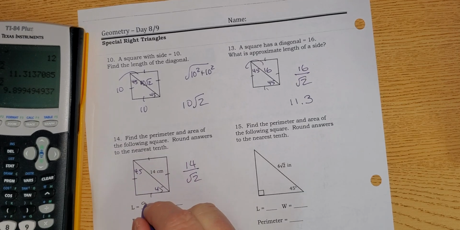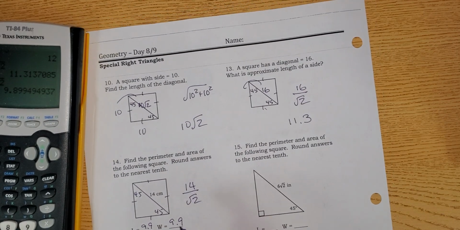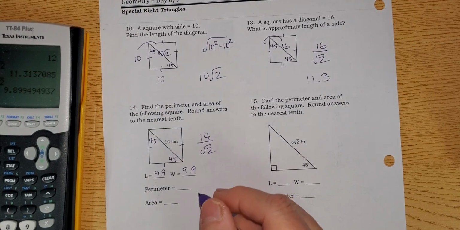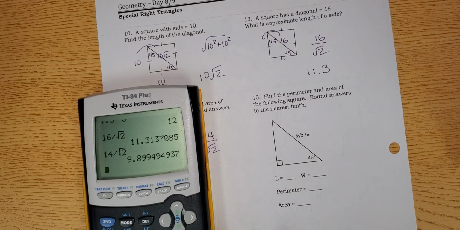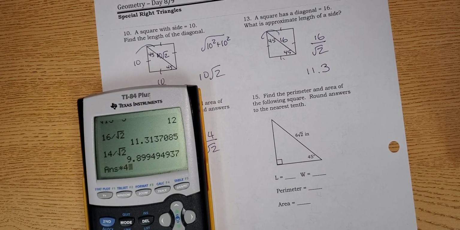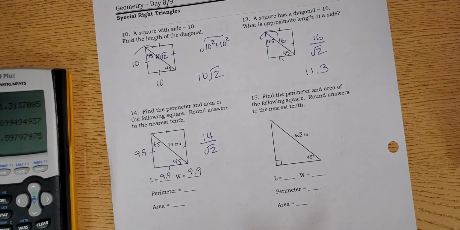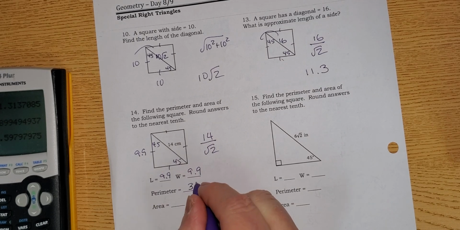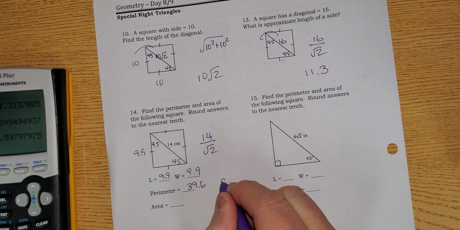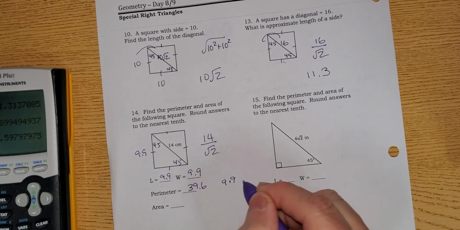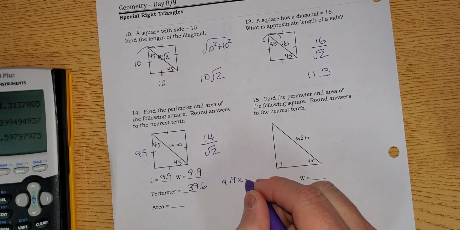So the length and the width are both 9.9, and that's an approximation, of course. The perimeter itself is 9.9 times 4, which gives us 39.6 for the perimeter. Perimeter is just all the way around, so we took that 9.9-ish thing and multiplied by 4.